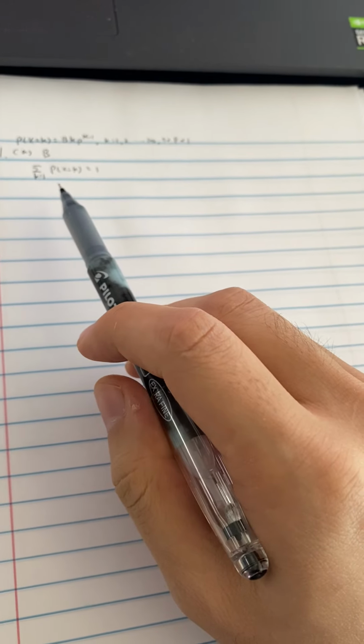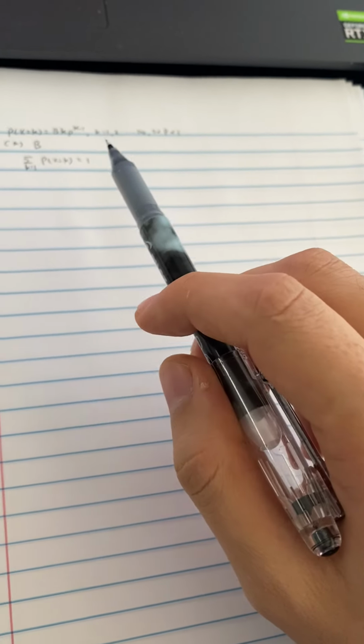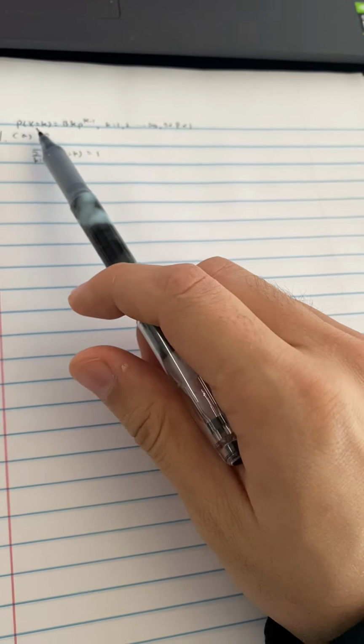That's the condition we need to satisfy to make sure this can represent a probability mass function.